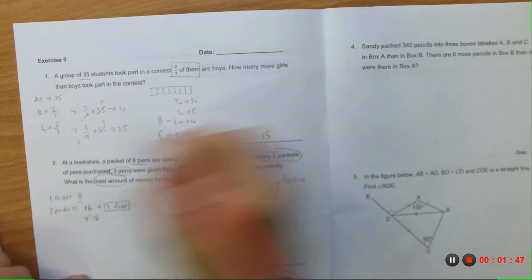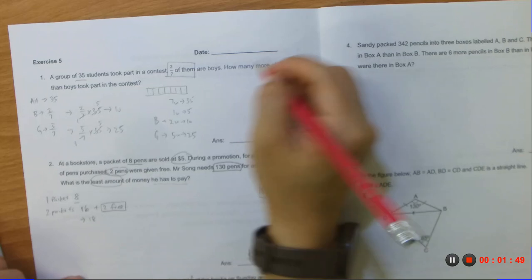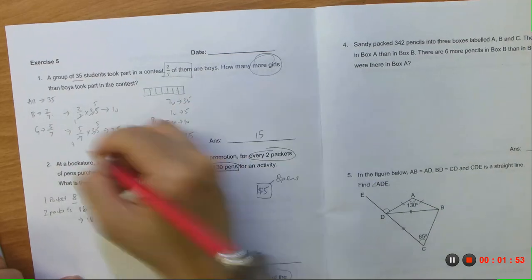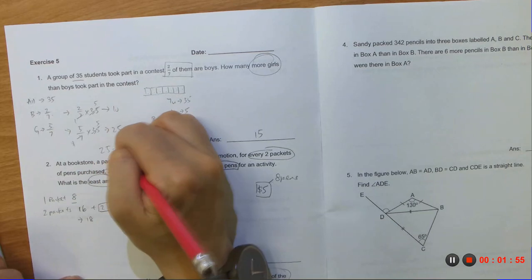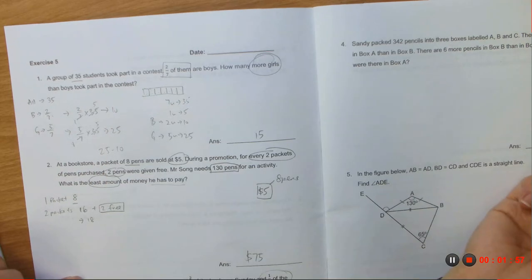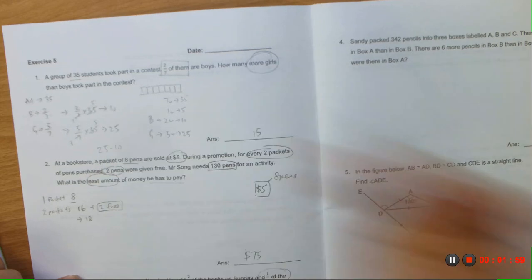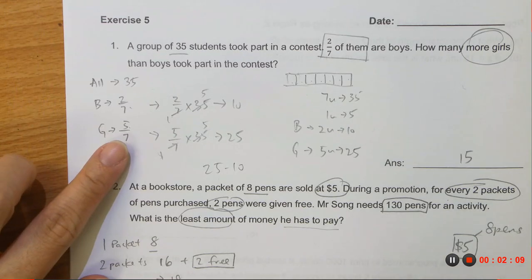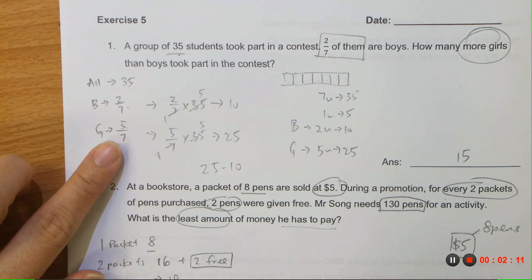And then the word "more" means comparison. So 5 units minus 2 units, 25 minus 10. That's 15. So there is more than one way to solve the problem. Can I say that most of us can do this question? Agree? Yeah, okay. Then the next one is the one that starts to get challenging.